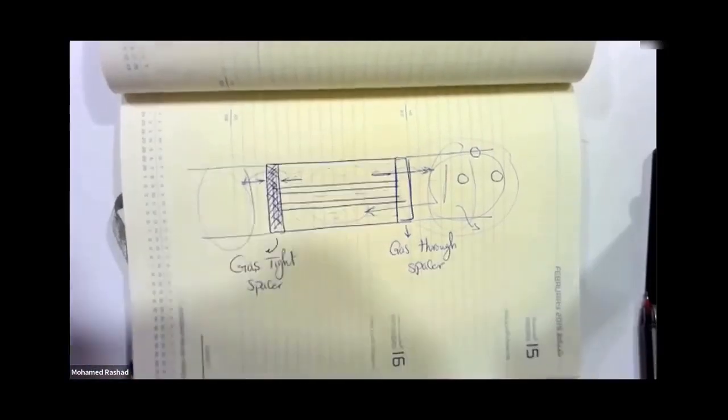No problem. So this is a gas-tight spacer, and this is a gas-through spacer.